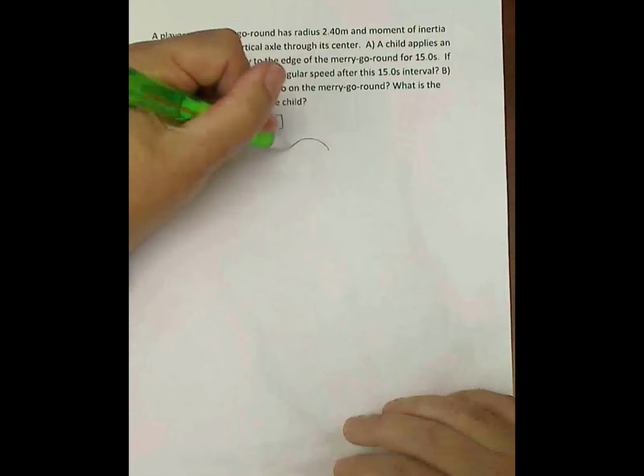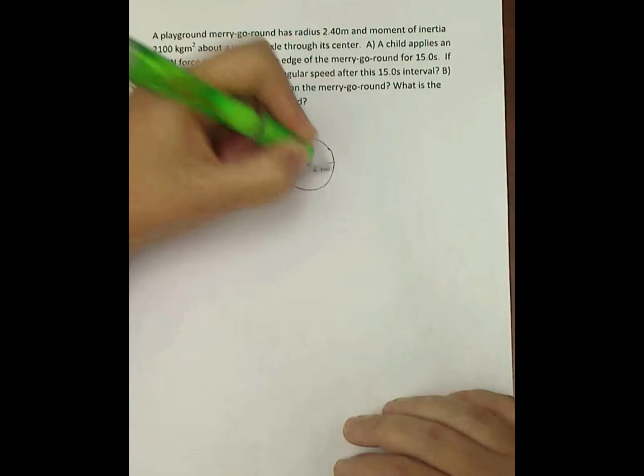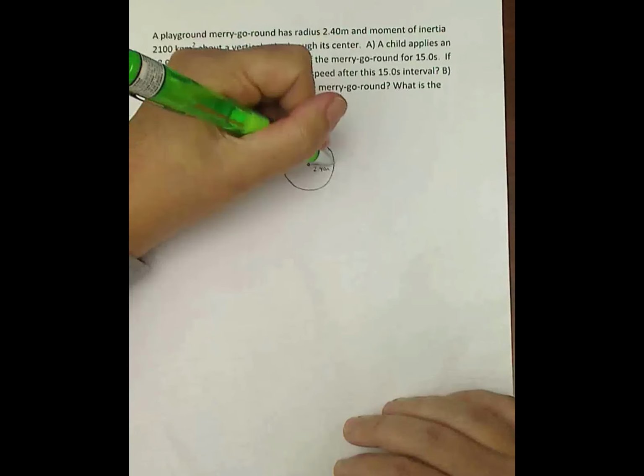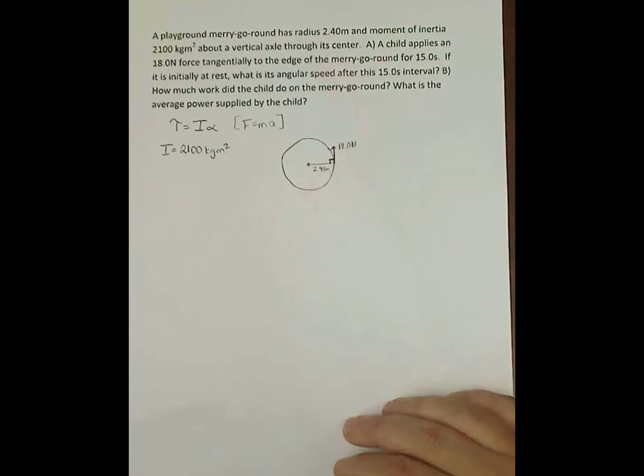We're told the moment of inertia for the merry-go-round is 2100 kilogram meters squared. The child applies an 18 Newton force tangentially to the edge of the merry-go-round for 15 seconds. So let's draw a picture. Here's my merry-go-round. It's got a radius of 2.40 meters, and the child applies a force tangentially, so that means perpendicular to the outside. So that's at 18.0 newtons. That means that angle is 90 degrees there. Okay, and we want to know, if it's initially at rest, what's its angular speed after this 15-second interval.